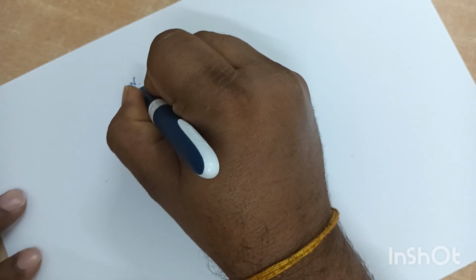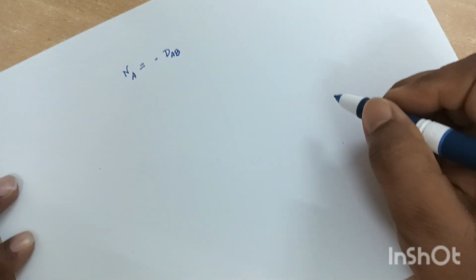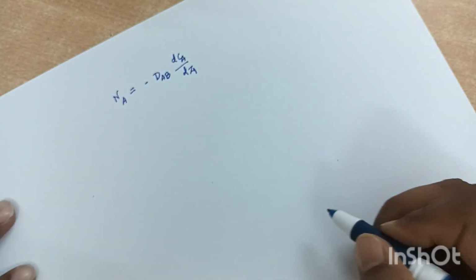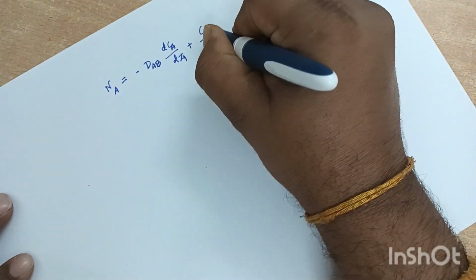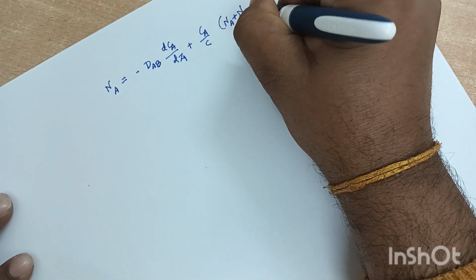So we know that Na is equal to minus DAB dCA over dZ plus CA over C (Na plus Nb).